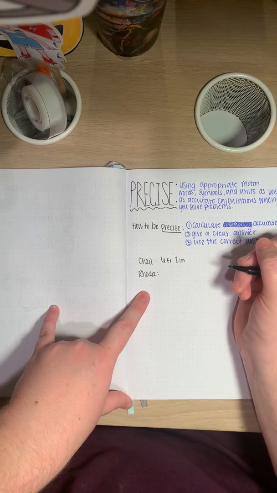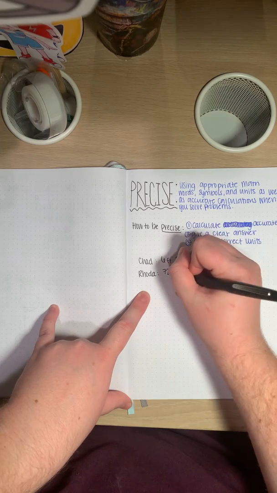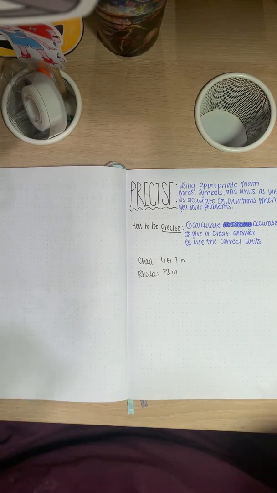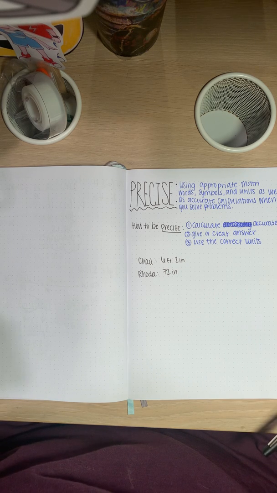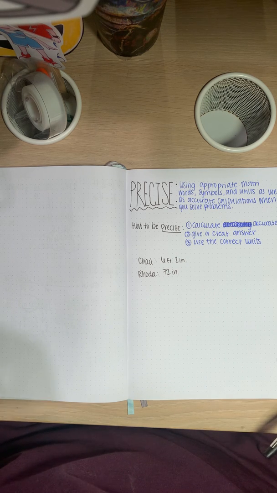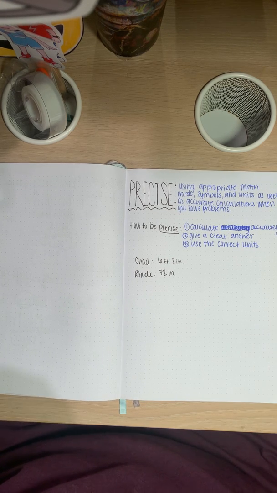I'm probably saying her name wrong, but it's fine. So we know how long they cut their chain. When they hang the swing, it's crooked. So we're going to use precise language to explain why, okay?